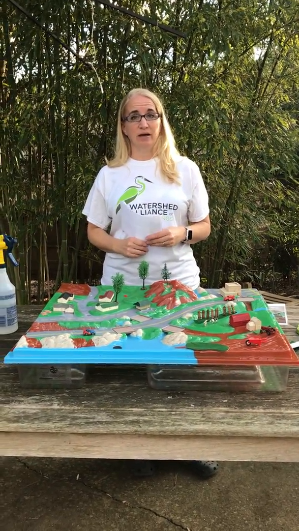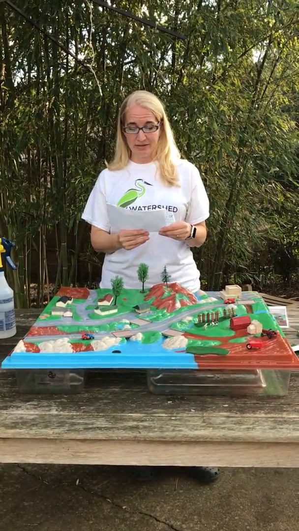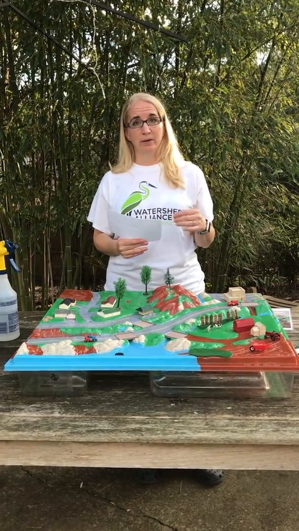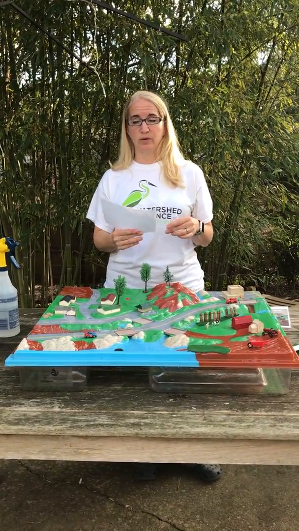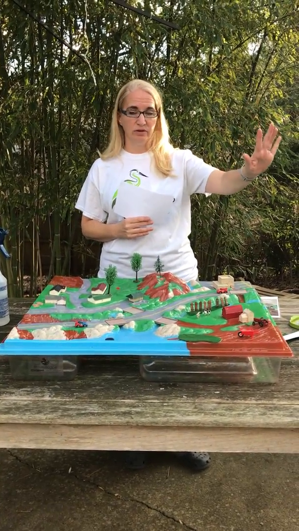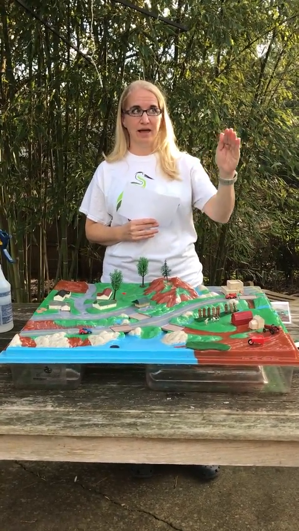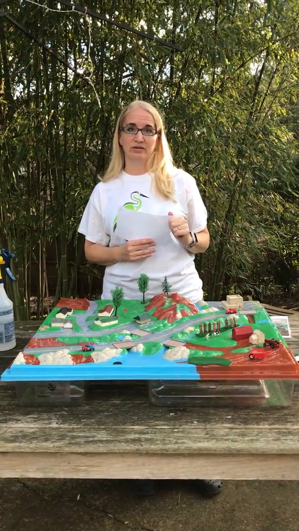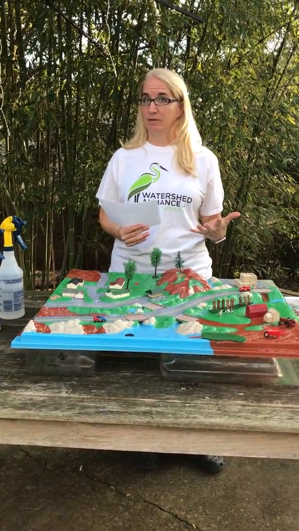So I want to talk about what non-point source pollution is. It's different from point source pollution. Point source is where you know where it's coming from. It's from an industrial plant. You know the source, you can point to it and say it came from there. Non-point source is when you don't know exactly where it came from.